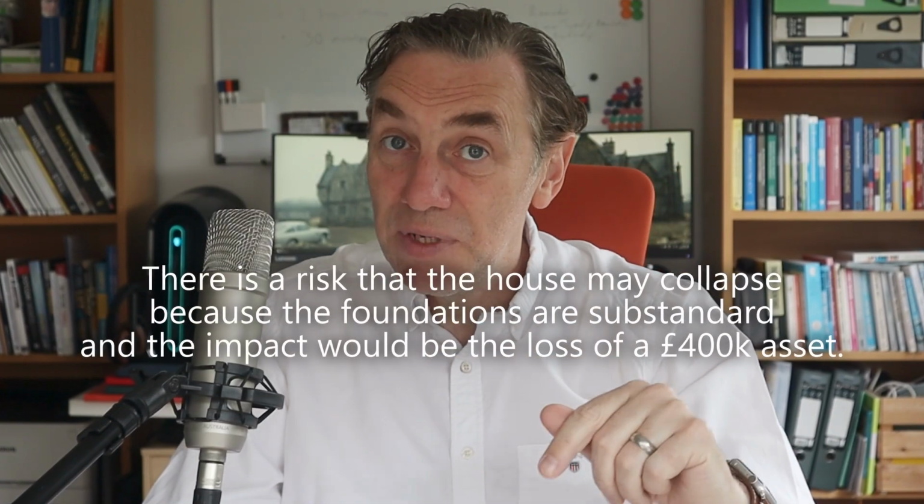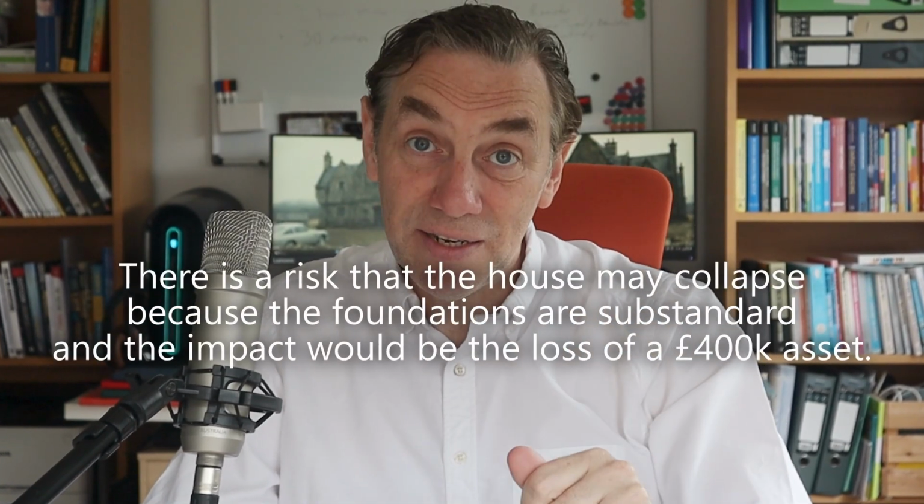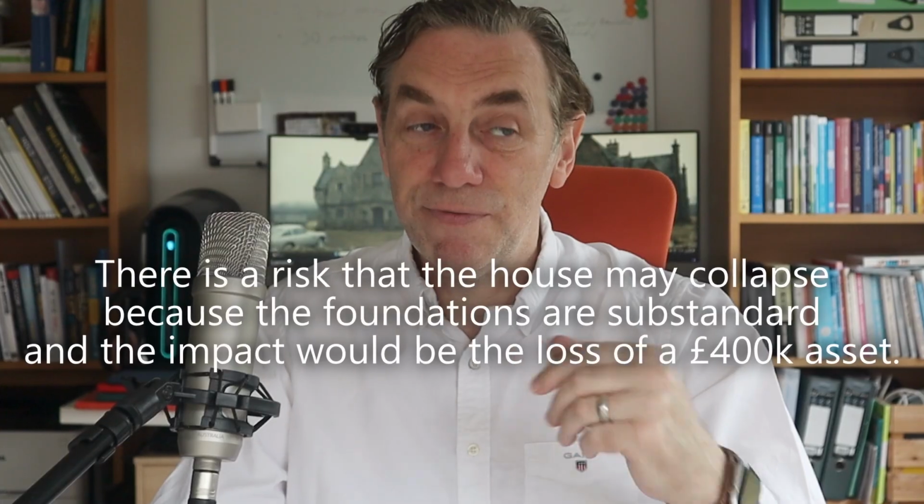Okay, so let's pull those 3 elements together. There is a risk that the house may collapse because the foundations are substandard, and the impact would be the loss of a £400,000 asset. It tells the full story about the risk. It shares the threat, the cause, and why you should care. And while it sets the risk owner up to find ways to prevent it from happening, it also gives clarity to stakeholders and a reason why they should care.